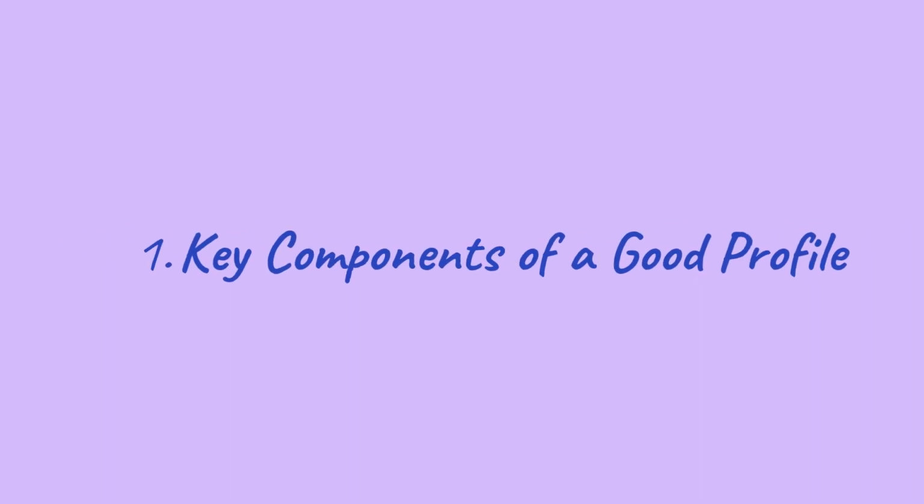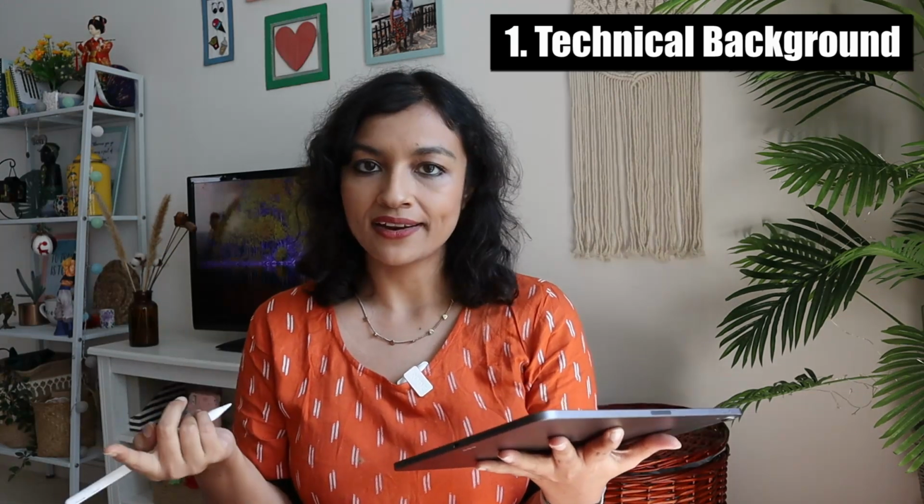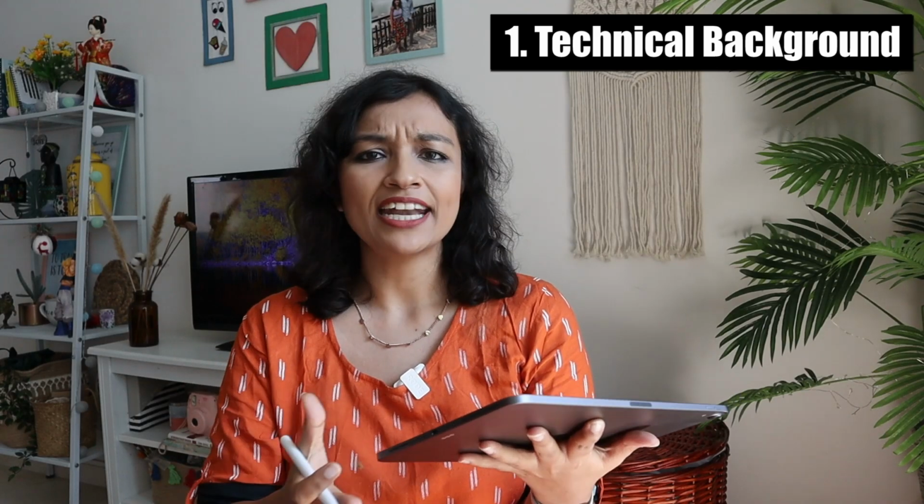I have my notes on my iPad. What are the key components of a good profile? Basically, there are 3 pillars. Okay, so number 1 is your technical background. So this is going to be everything academically related, including academics, including any projects or work internships that you have done, your work experience, any certifications. Basically, कोई भी hard skill type की चीजें हो, वो और उसकी quality. That's going to be number 1 pillar.